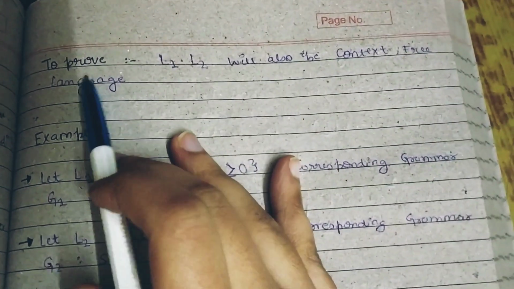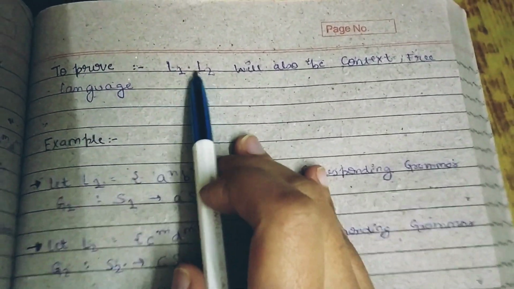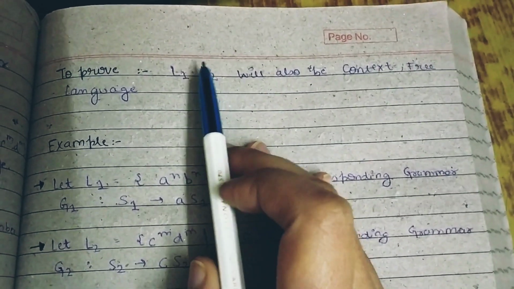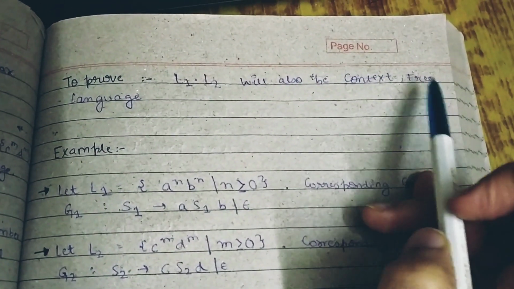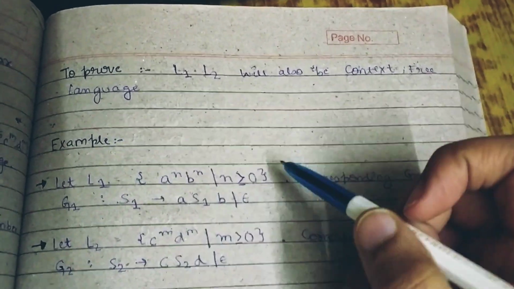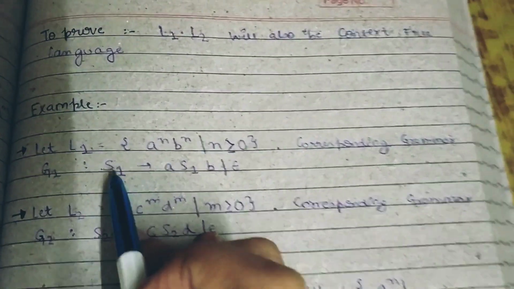Now, we need to prove that L1 dot L2, or we can say L1 concatenated with L2, will also be a context-free language. So, let us consider an example.